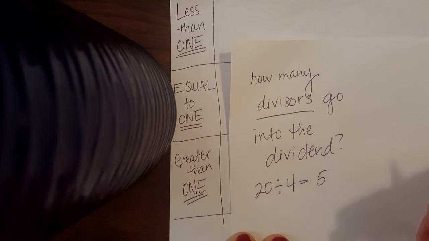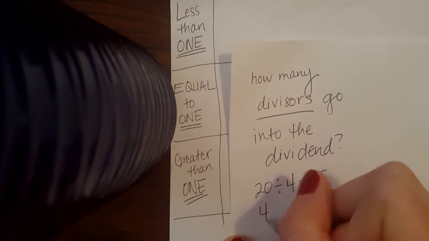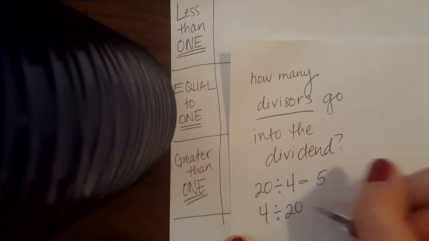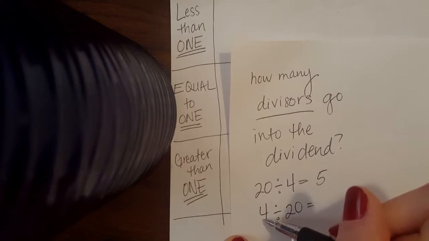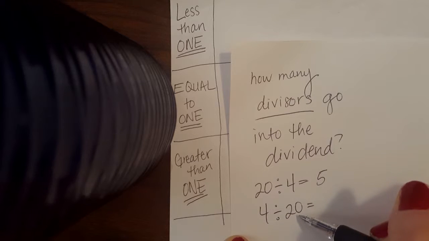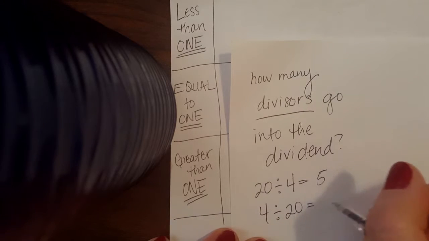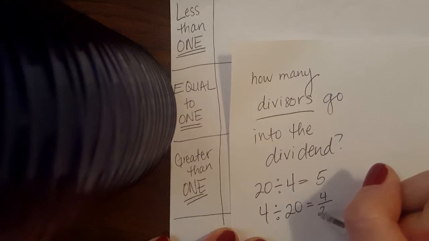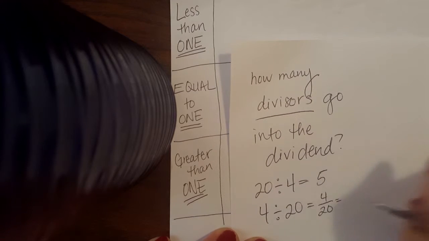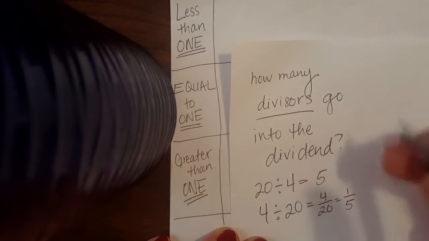But if we flip that around, what if we said 4 divided by 20? We'd still ask ourselves, how many divisors go into the dividend? But what do you notice about this? Not even one whole 20 goes into 4. So I know that this answer is going to be less than 1. It's going to be some fraction. Less than 1 whole 20 goes into 4. Remember, I can rewrite that as 4 divided by 20, which I know reduces to 1/5. So just 1/5 of 20 goes into 4.